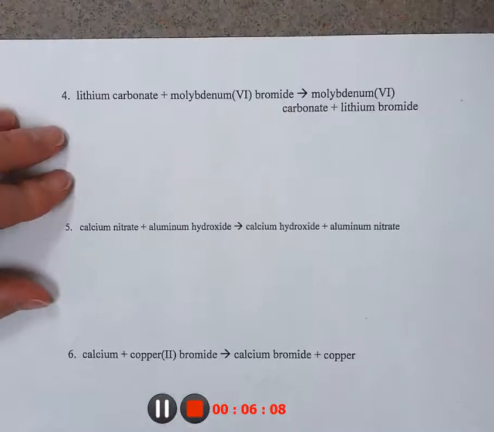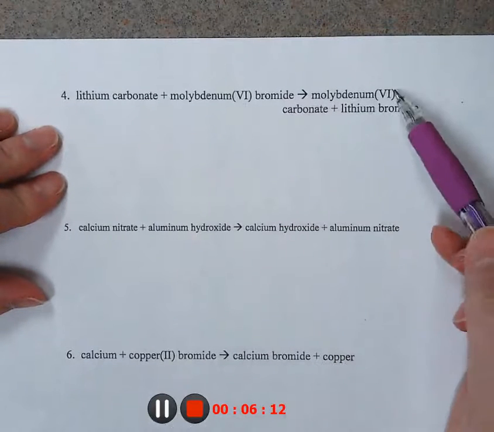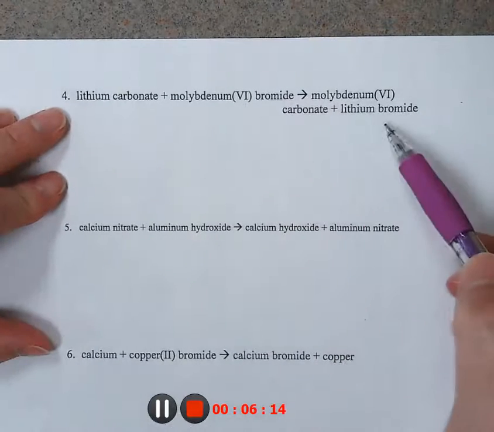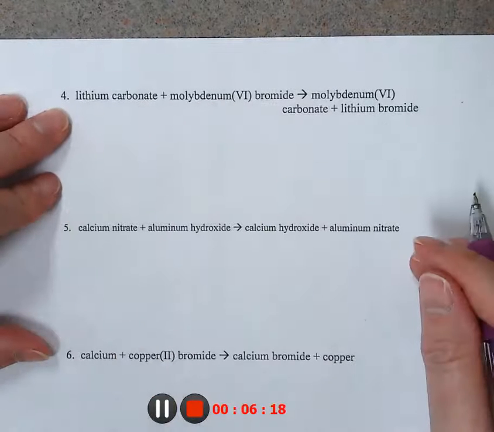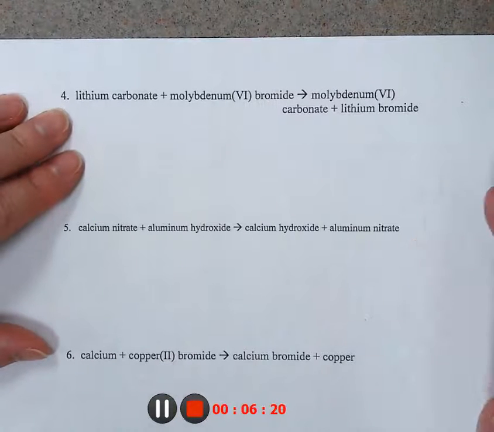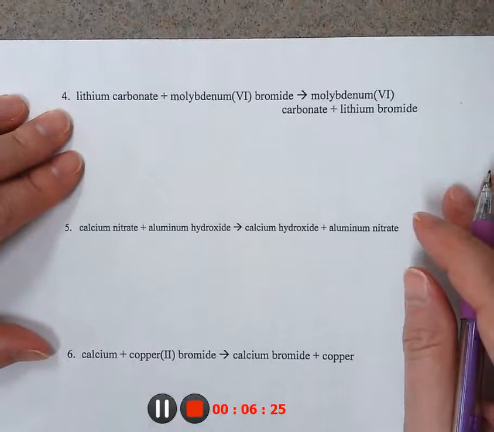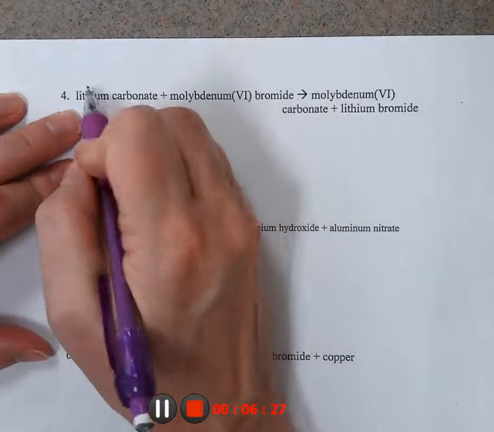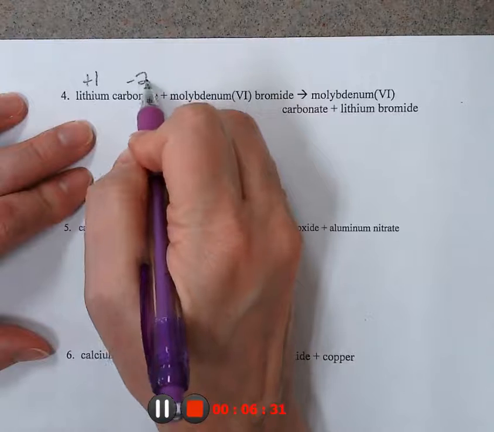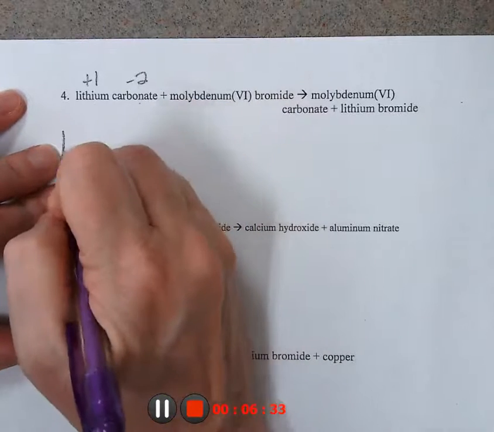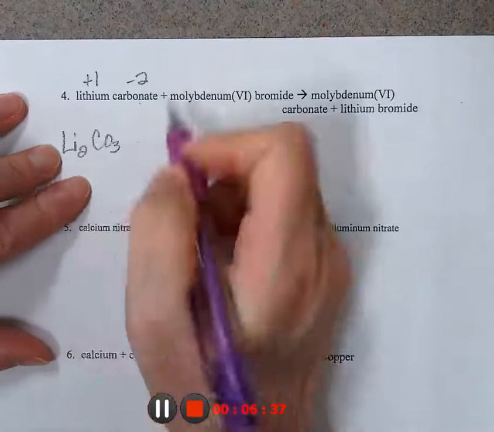Lithium carbonate reacts with molybdenum 6 bromide to make molybdenum 6 carbonate and lithium bromide. So all of these are ionic compounds consisting of transition elements, group 1 metals, halogens, and polyatomics. So lithium is in group 1. Carbonate, polyatomic ion, has a -2 charge. So I'm going to need to balance that. I need 2 lithiums for every 1 carbonate.